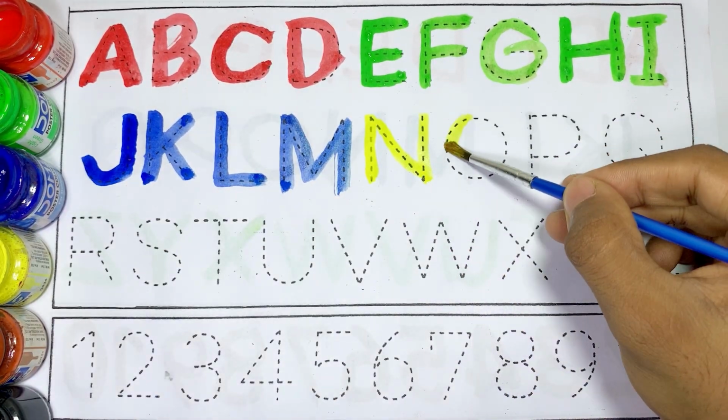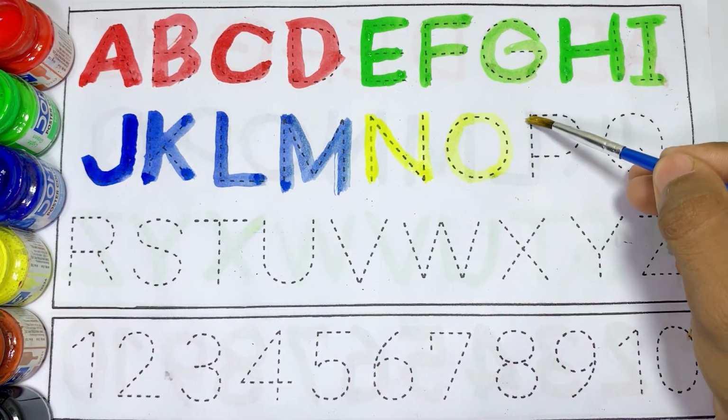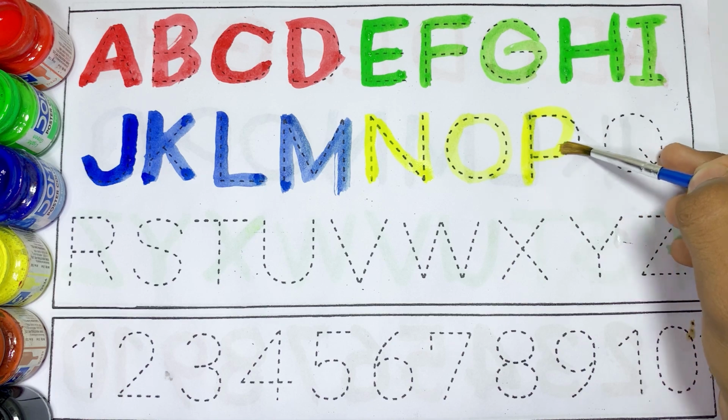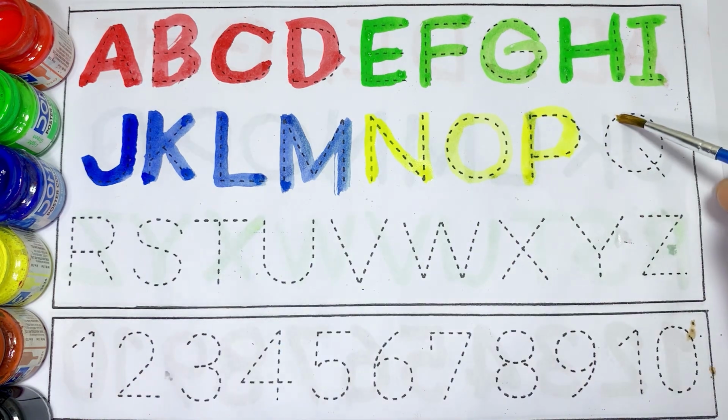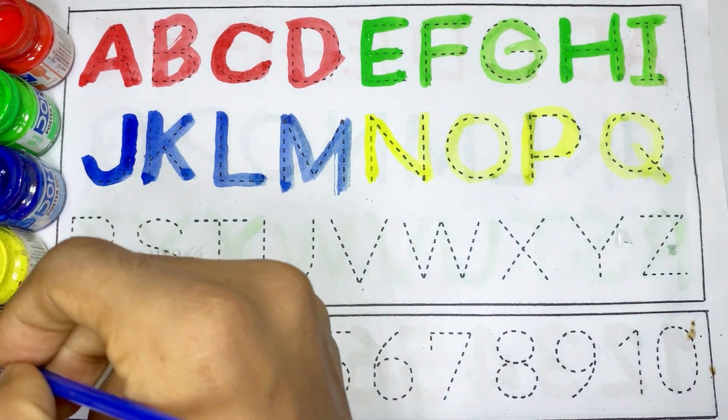N for nose. O for octopus. P for parrot. Q for queen. It's now you draw R and use brown color.